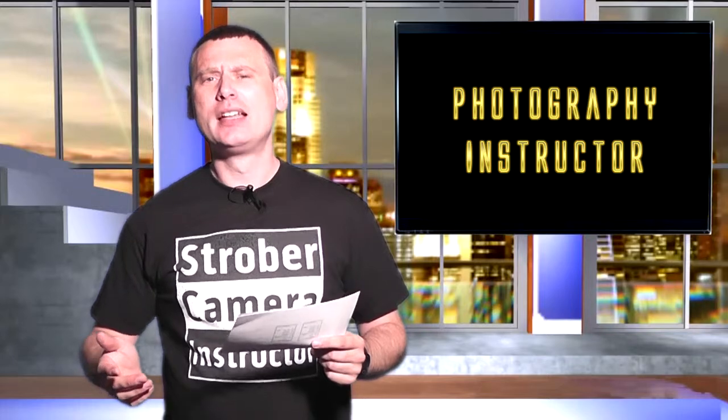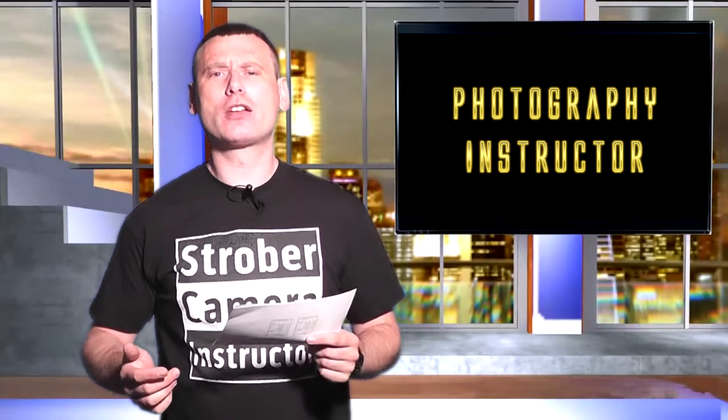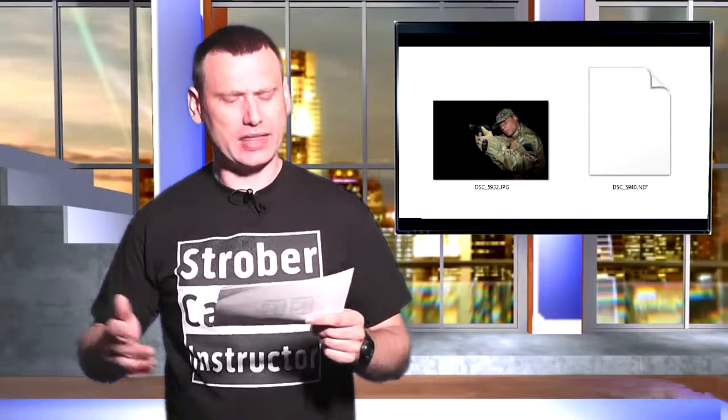Should you shoot in RAW or should you shoot in JPEG? This is a question that many new photographers ask time and time again. So let's try and understand the difference between JPEG and RAW a little bit more then.